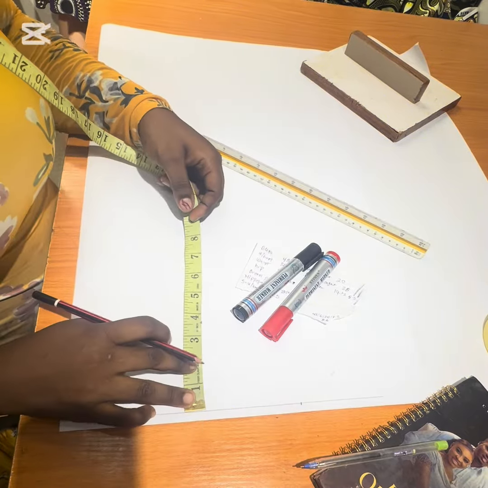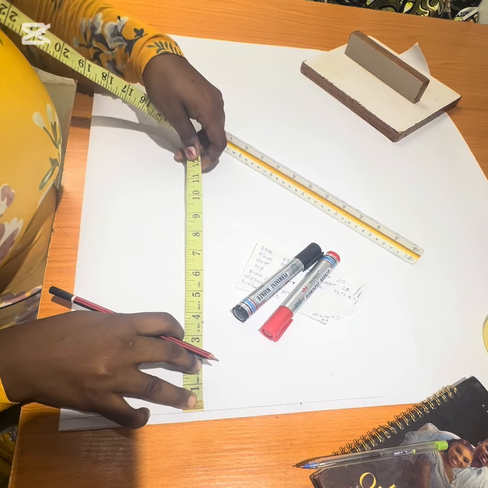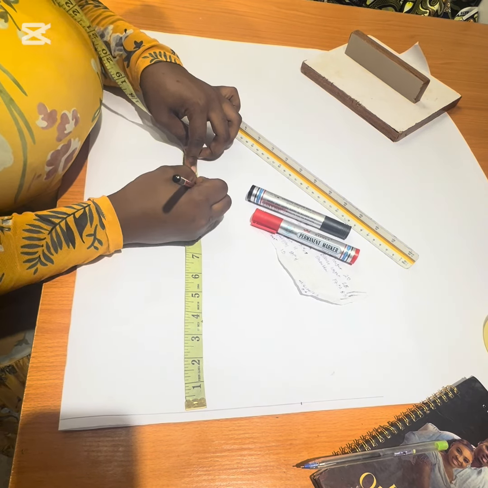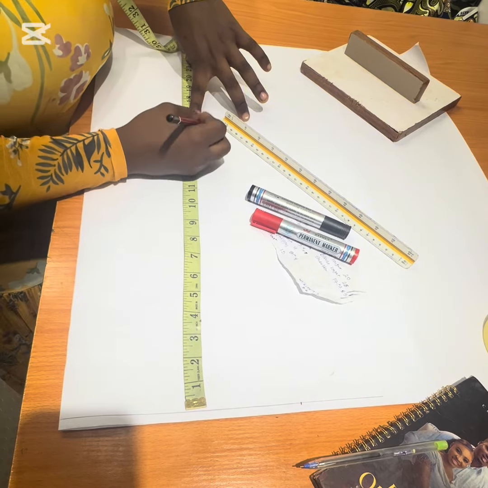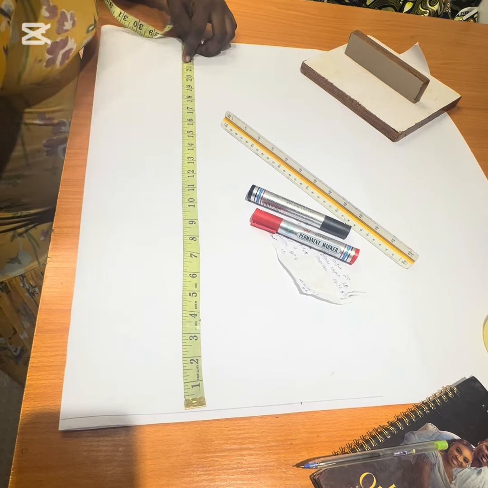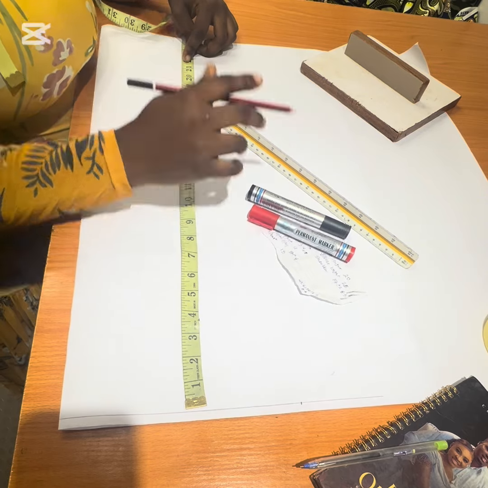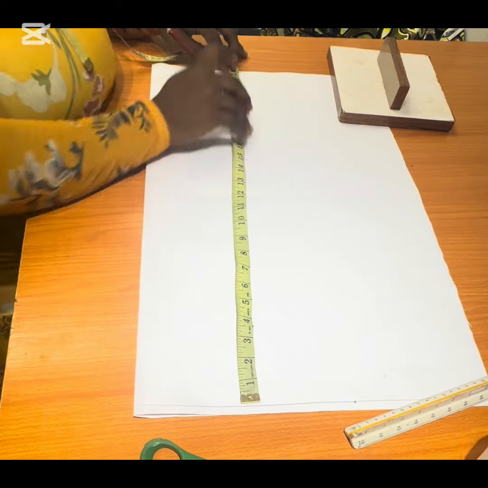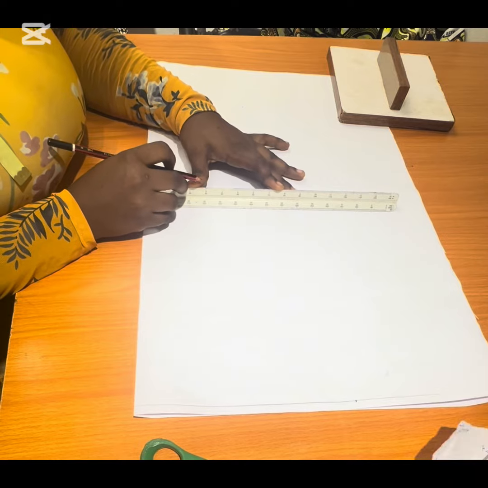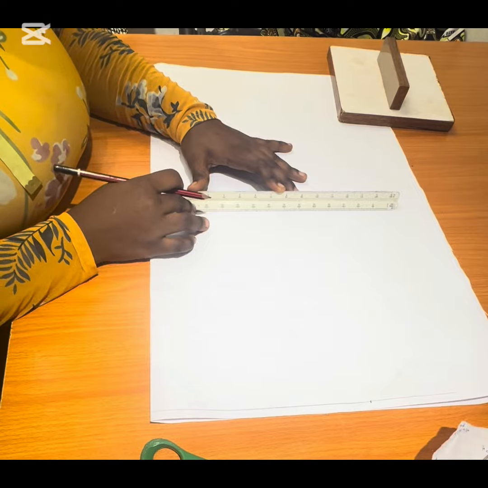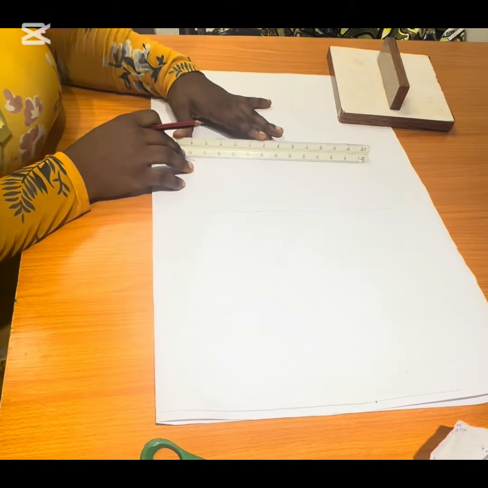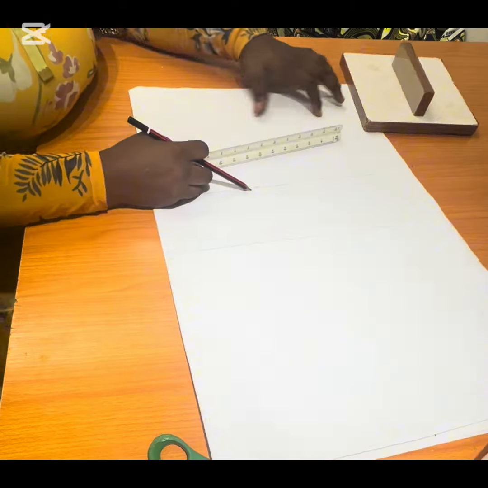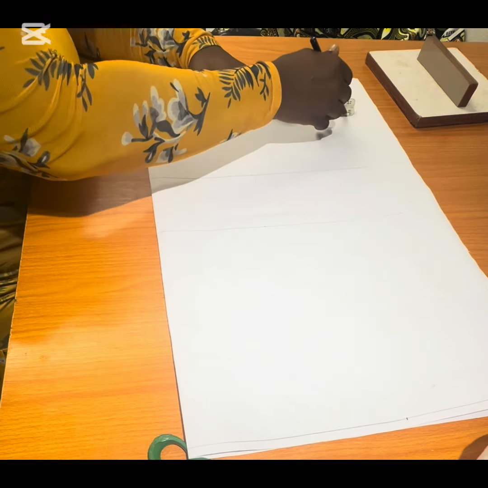The half of my shoulder is 17, so 17 divided by 2, that's 8.5. Then I'll go ahead and mark my breast point. After my breast point, I'll go ahead and mark my under bust, then half length, then the blouse length. After marking those lines, those are my basic lines, then I'll go ahead and extend those lines. I'll make it visible for us to see, for us to know where we are working on.